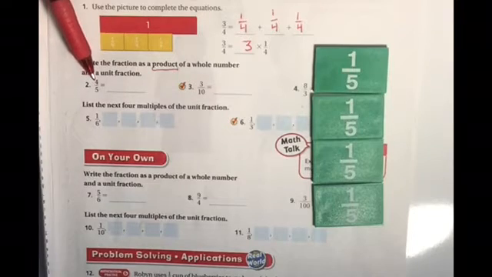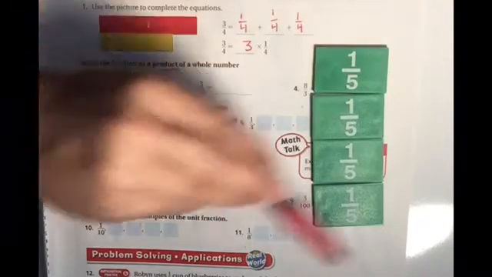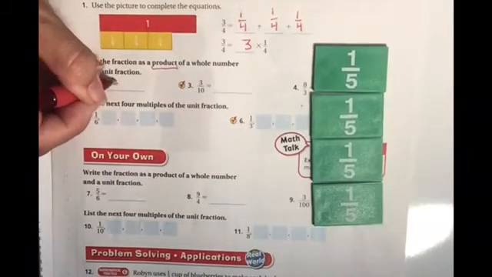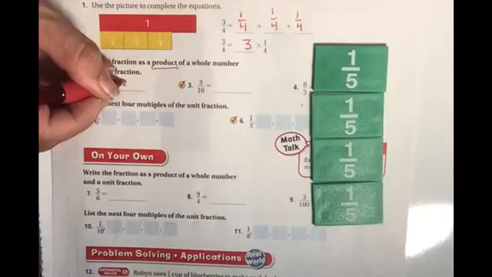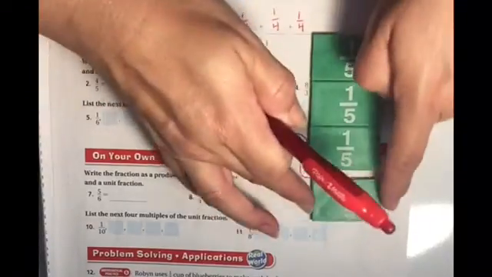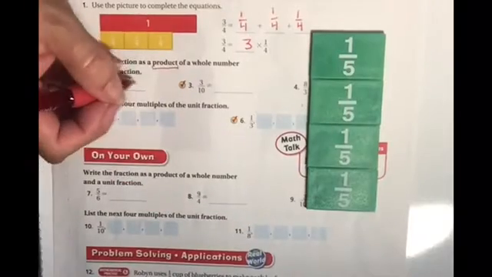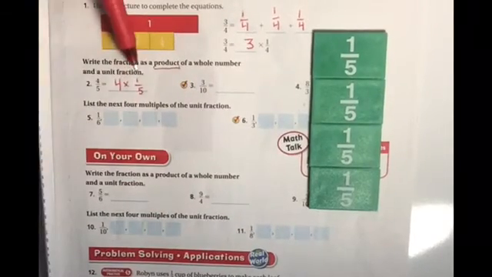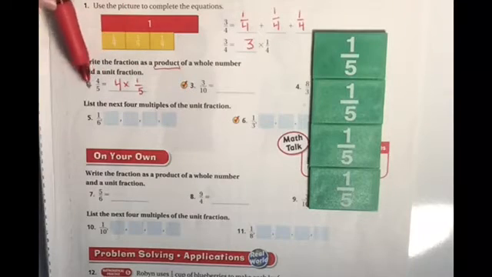Oh my goodness. Now I look at this. How many parts do I have here? 1, 2, 3, 4. So I can say 4 times, and what are my fraction parts? 1/5. I have 4 1/5 parts. So the answer is 4 times 1/5 equals 4/5.